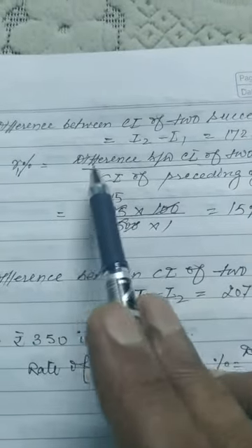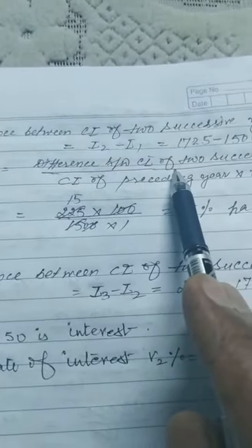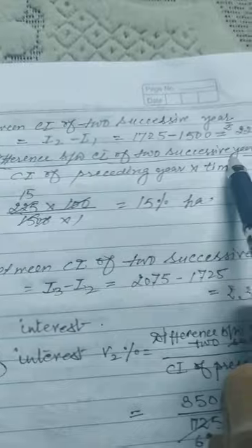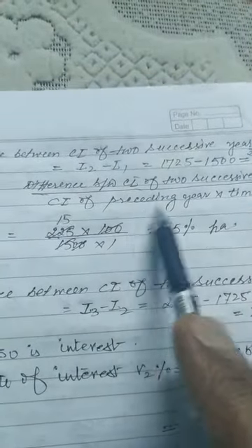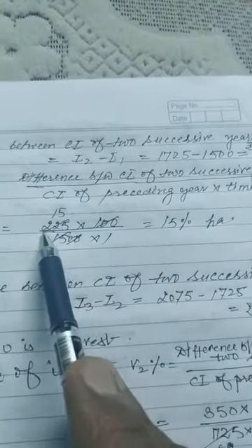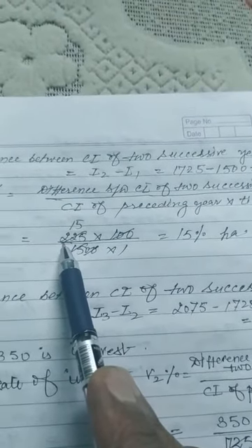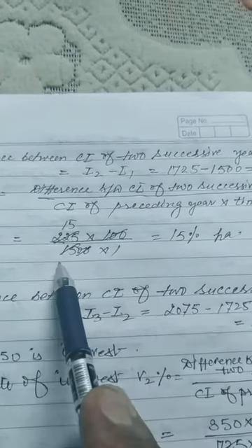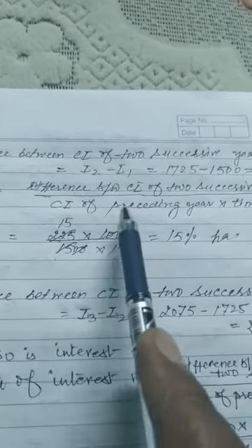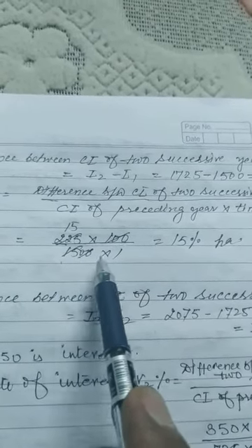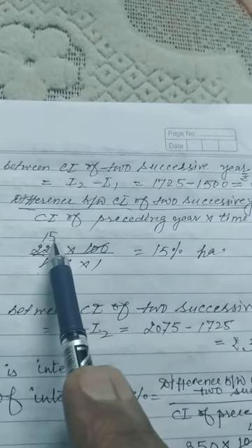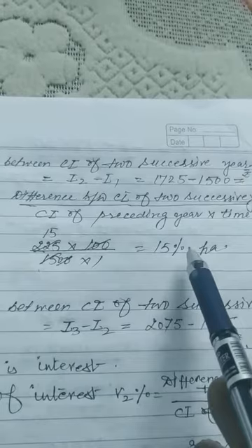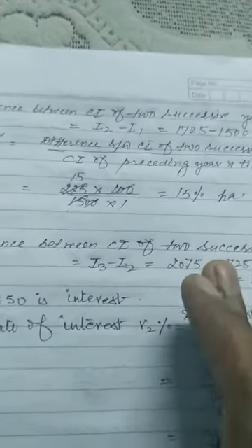Now rate of interest equals the difference between compound interest of successive years multiplied by 100 over compound interest of the preceding year multiplied by time, that is 225 multiplied by 100 over 1,500, 100 cancel, that is 15% per year.